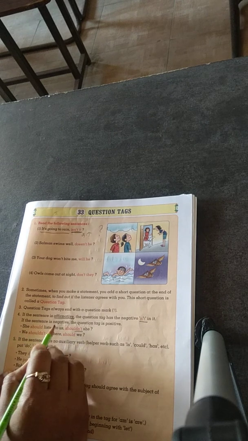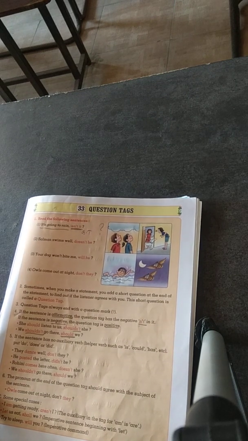And if the sentence is affirmative, the question tag has a negative form, that means not, in this way. And if the sentence is negative, the question tag will be positive. So this is the main formula which you have to remember: when the sentence is affirmative, it has a negative question tag, and when the sentence starts in the negative, the question tag goes in the positive way. Clear?